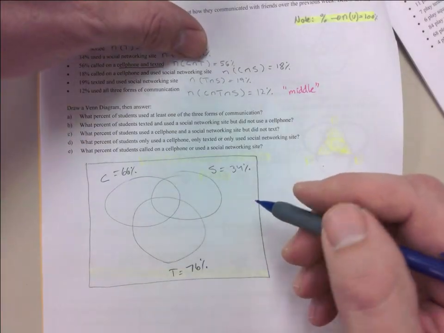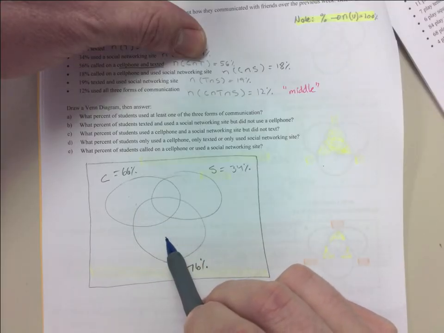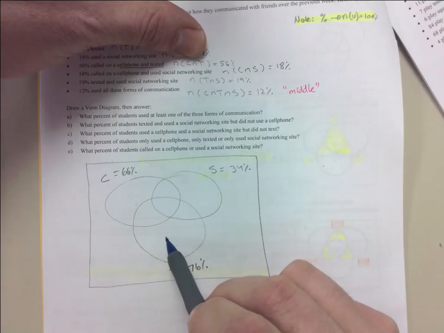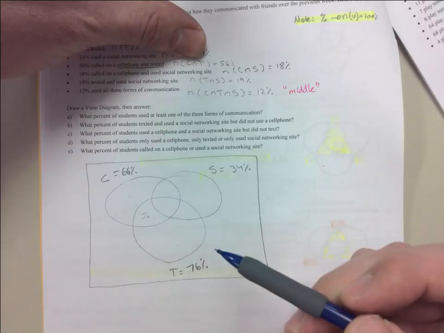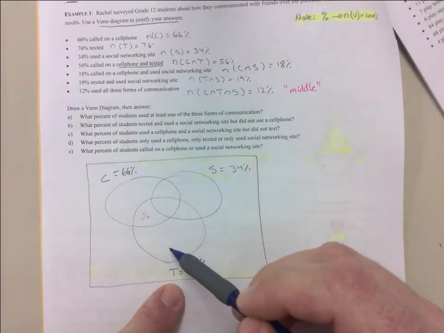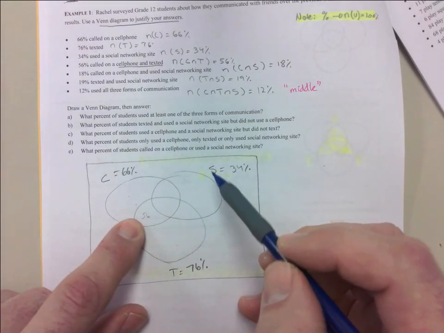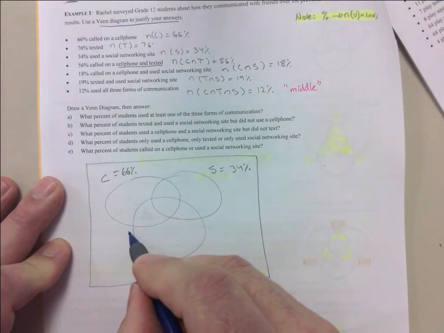We've got C and T. C and T is 56. Common mistake, guys, is this. Don't write this down, right? 56. That is saying C and T but not S. So that's wrong. What the 56 is talking about is the whole intersection.